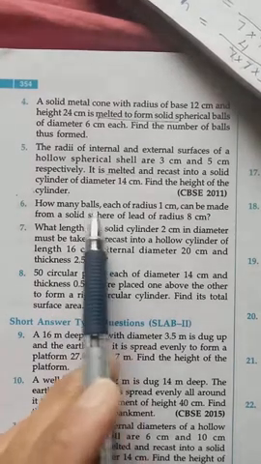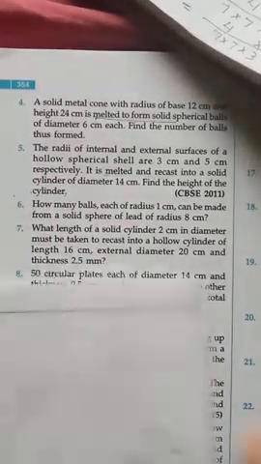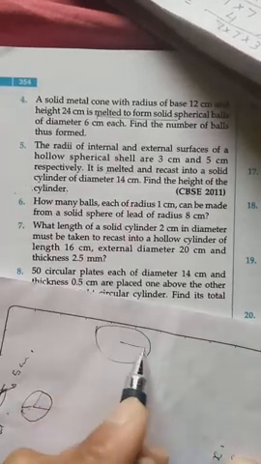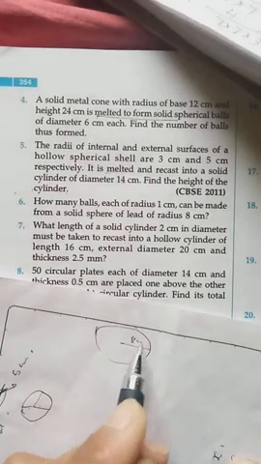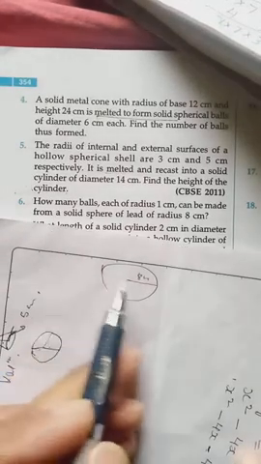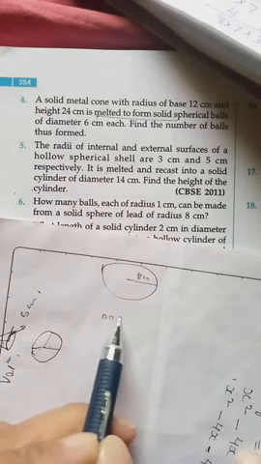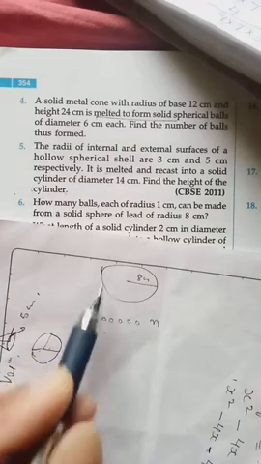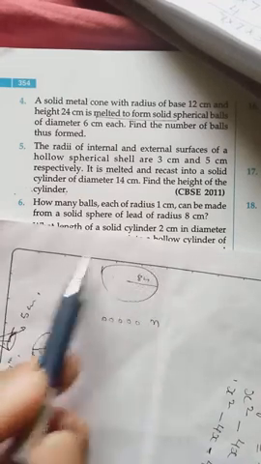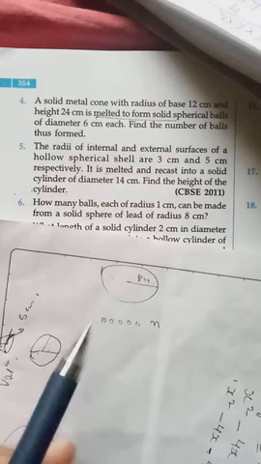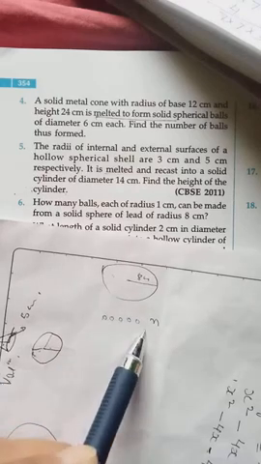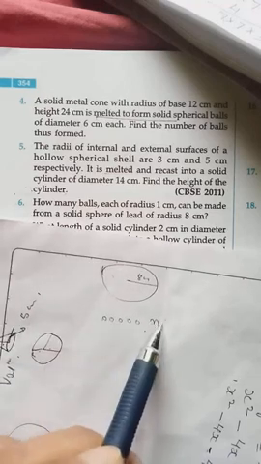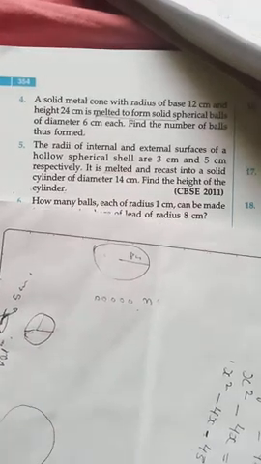How many balls each of radius 1 cm can be made from a solid? Here we have a big solid sphere whose radius is 8 cm. Then what they do? They convert the shape into small balls. How many such small balls? We don't know, we still have to find. But what we can see is from the big sphere, they convert into small spheres. It means the volume of the big sphere is equal to n times the volume of a small sphere.